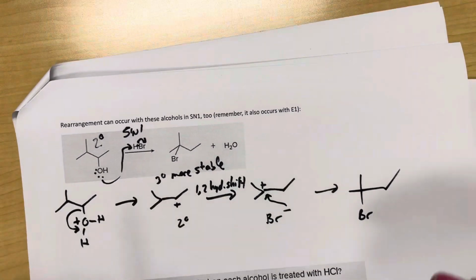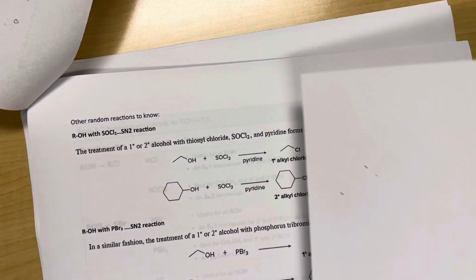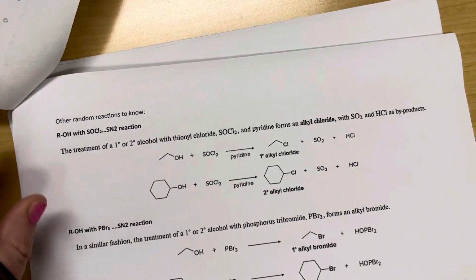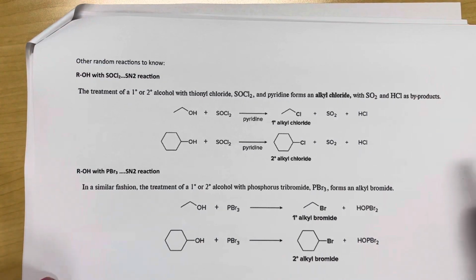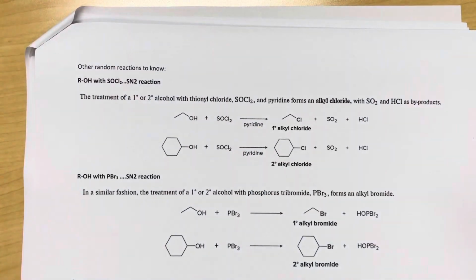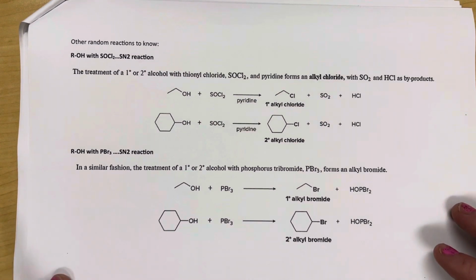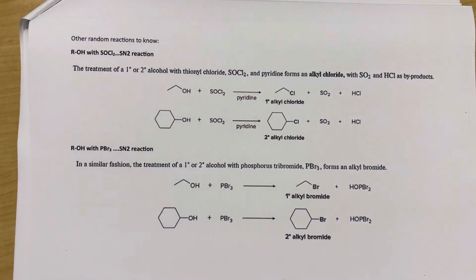Okay, some other random reactions. This is where things get a little bit crazy, because I'm just going to continually pile reactions on you. I have about, I don't know, 6 or so different reactions to start thinking about. They're still going to stick with the SN1, SN2 theme, but there's going to be several different reactants, and you do have to memorize these and know what each one's for and what each one does.